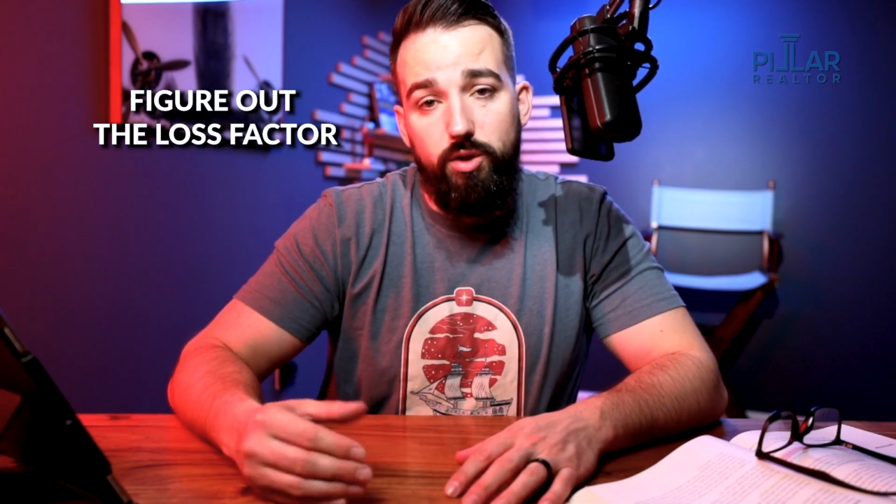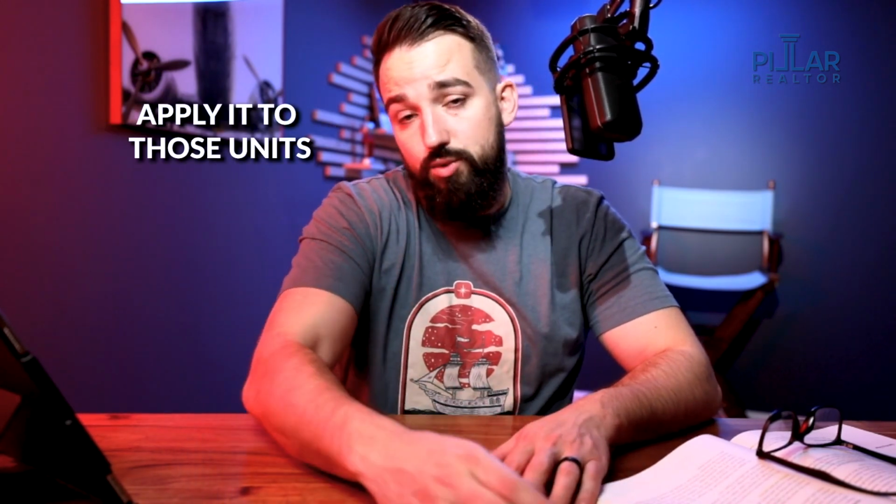So you might be at $25 a square foot and your competition might be at $20 a square foot, just because they're figuring the loss factor into their square footage, not into the rental rate. Although I have seen it happen, when it did work was because there was limited supply for that particular product. But my recommendation would be figure out the loss factor and then apply it to each one of those units.